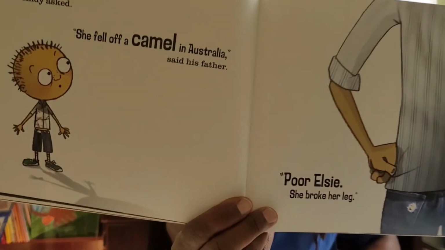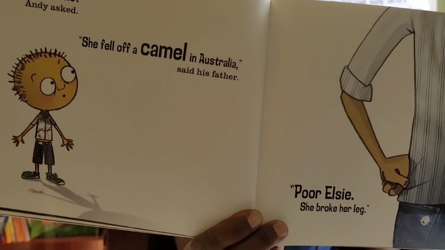Where's Aunt Elsie? Andy asked. She fell off a camel in Australia, said his father. Poor Elsie. She broke her leg. Aunt Elsie didn't come the next week, or the next, or the next. The chickens laid their eggs, the pigs oinked their oinks, and Andy waited at the window. No Auntie Elsie.